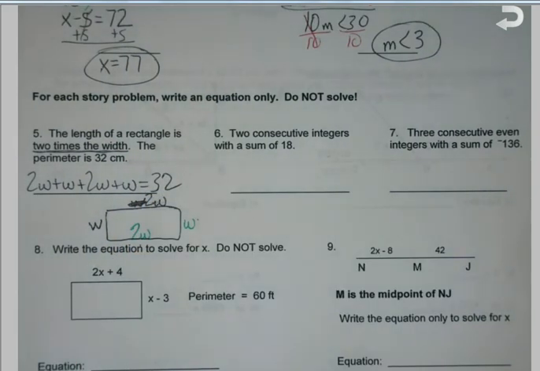I don't have to solve it. I don't need to combine like terms. I don't have to do anything fancy like that. Just get it to the equation and you're good.